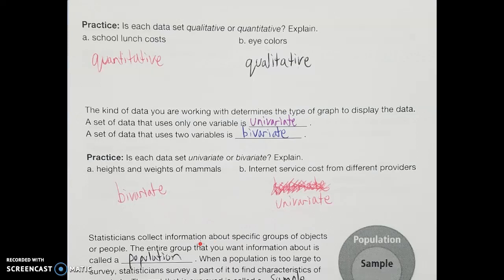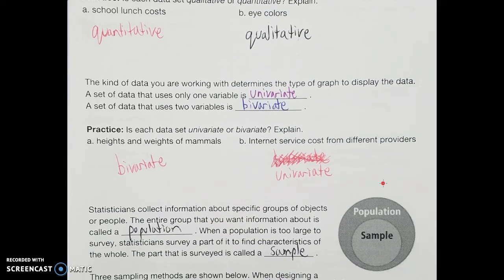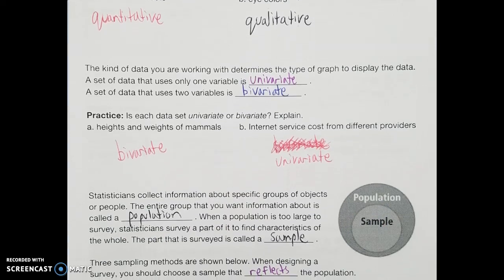Statisticians collect information about specific groups of objects or people. The entire group that you want information about is the population, so think your larger group. When a population is too large to survey, statisticians survey a part of it to find characteristics of the whole. The part that is surveyed is called a sample. So think if our class was a sample of the entire school, a sample is just part of your population.